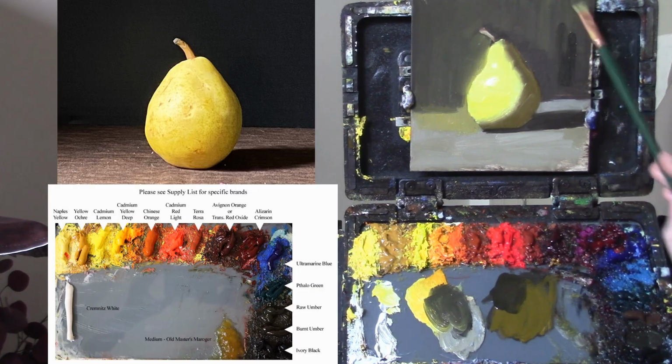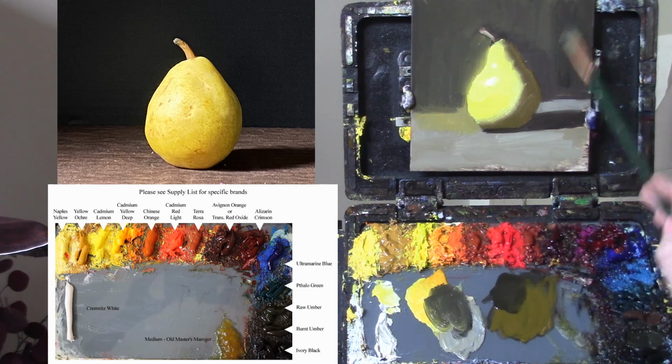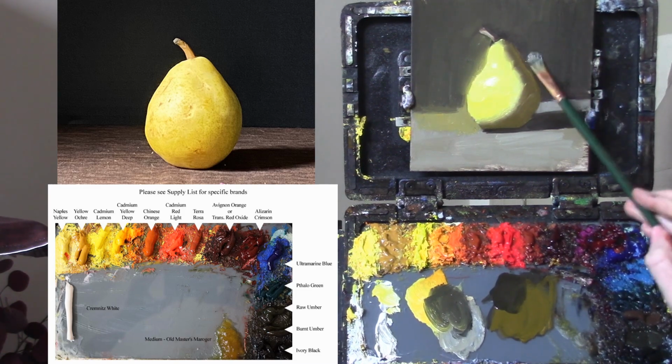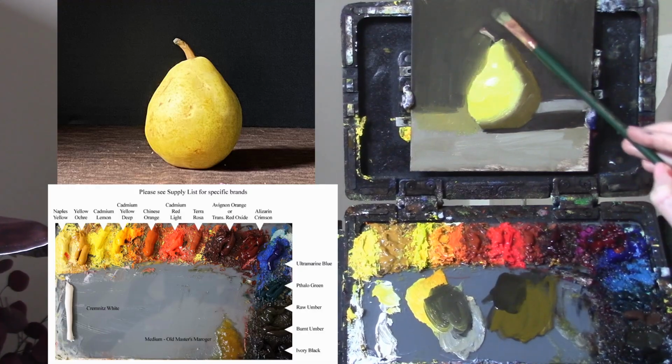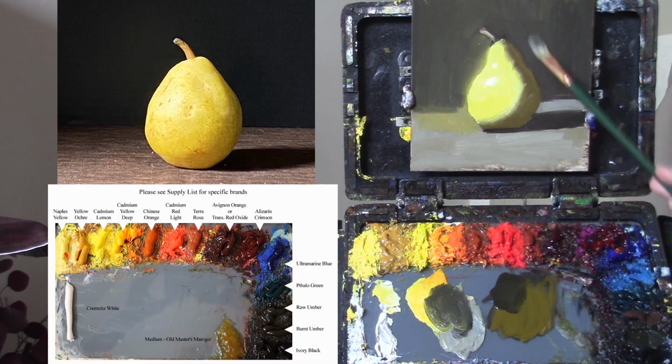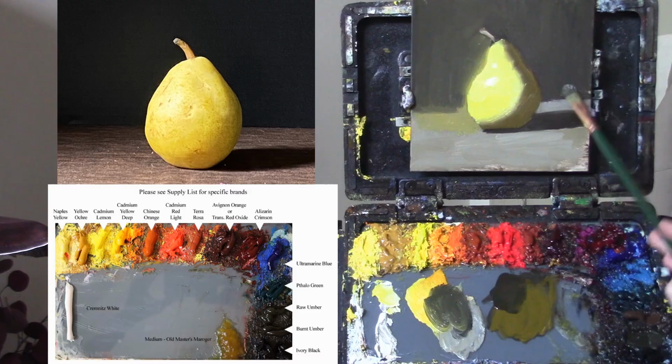So the other key ingredient to getting more of a sense of glow and the power of a believable sense of light in your painting is reflected light.